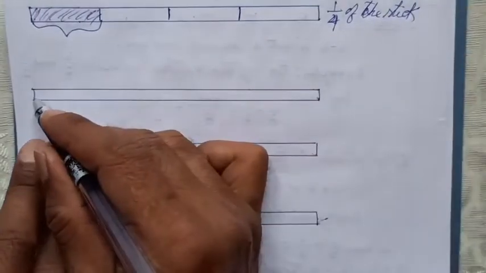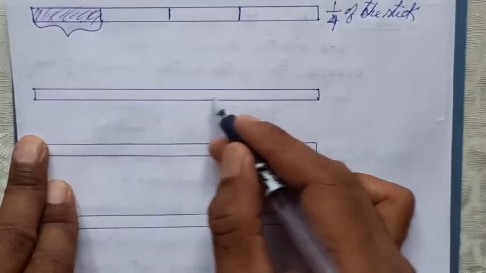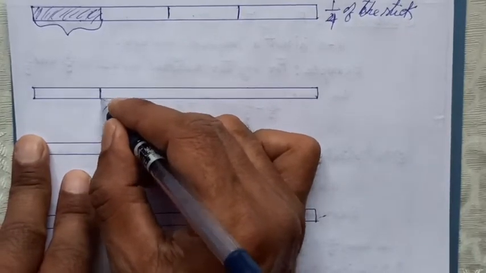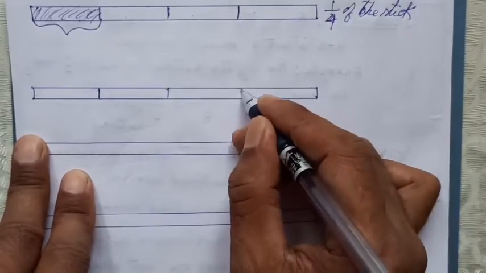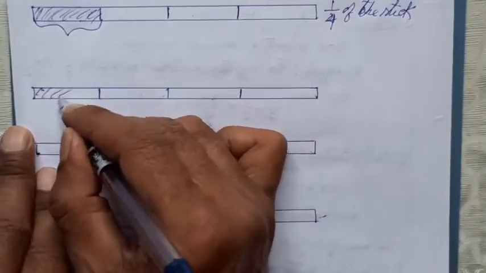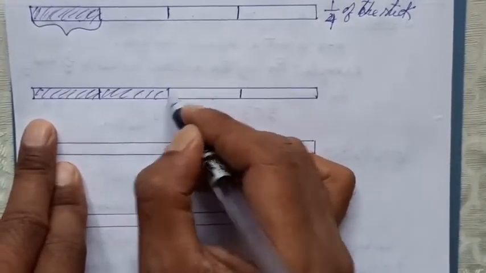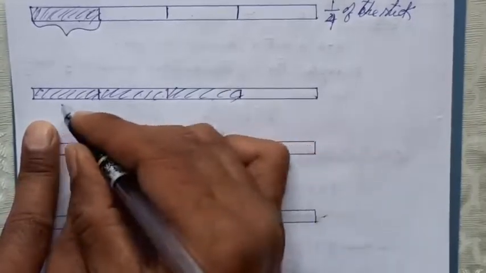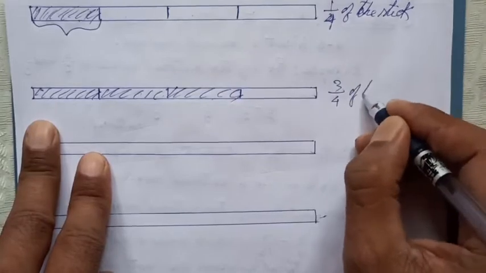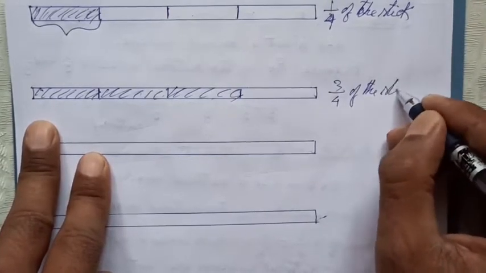Then let us suppose that this is another stick, and I divide this again into 4 parts, 1 2 3 4, and I have taken this also, and this also. Then this is 3 by 4 of the stick.